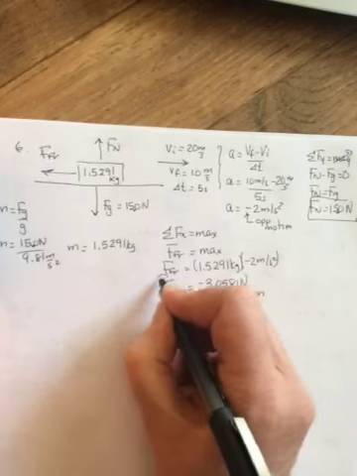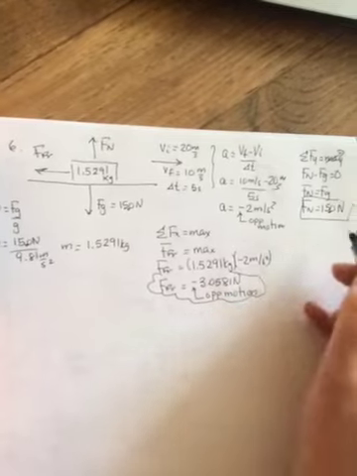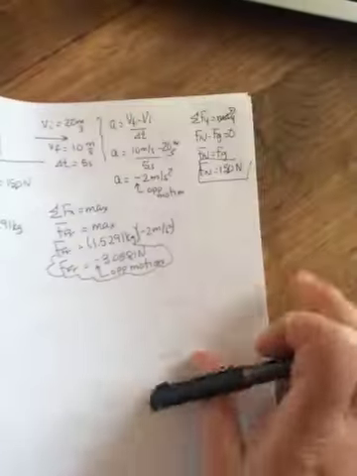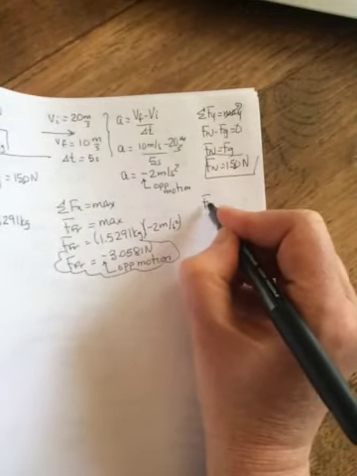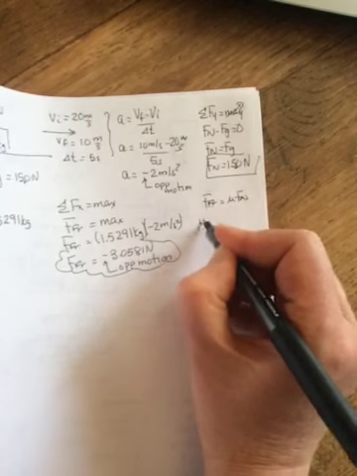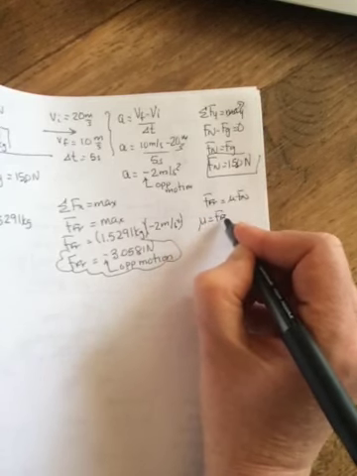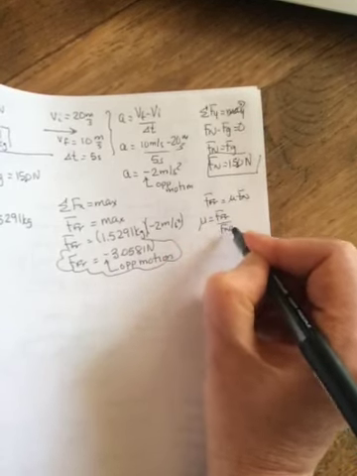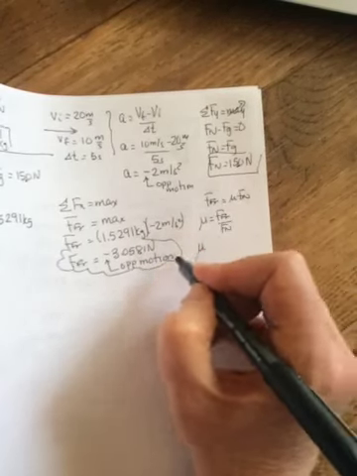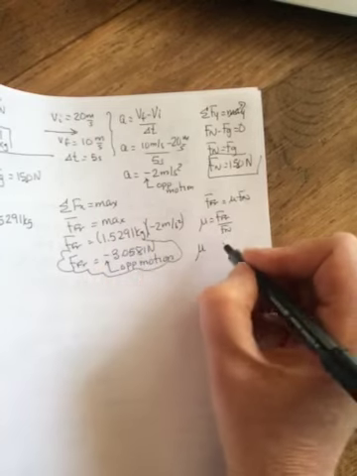Okay, question wanted coefficient. And so we have Fn and we have FFR. So now we can do FFR is equal to mu Fn. So mu is equal to friction divided by Fn. And this one, you don't need to put your directions in. These are perpendicular to each other, so this negative means absolutely nothing.